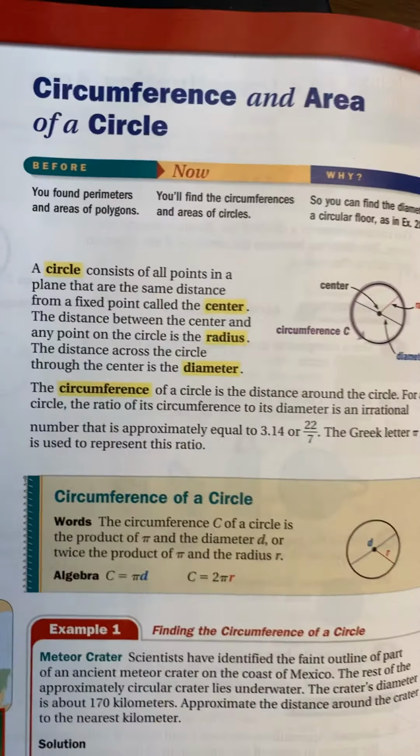Hi, and welcome back. Today we will be looking at formulas for circumference and area of circles. This is in section 10.4, and we begin with some definitions.